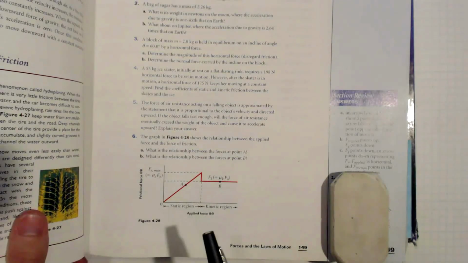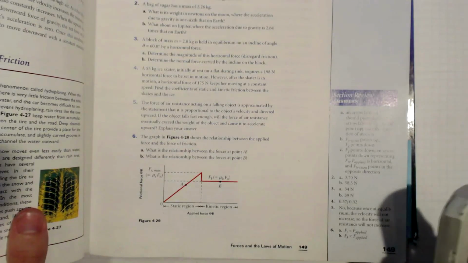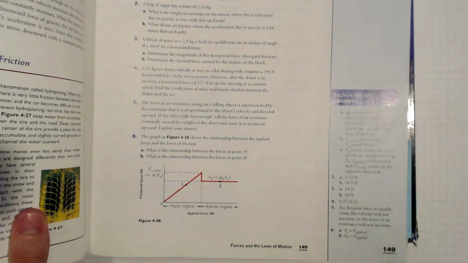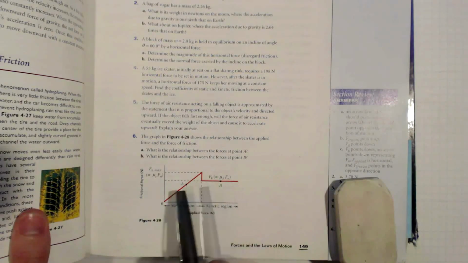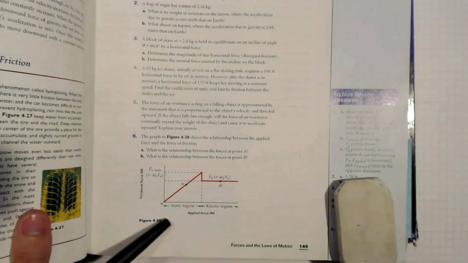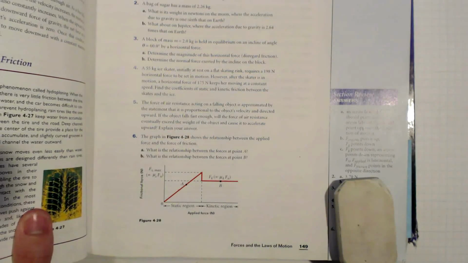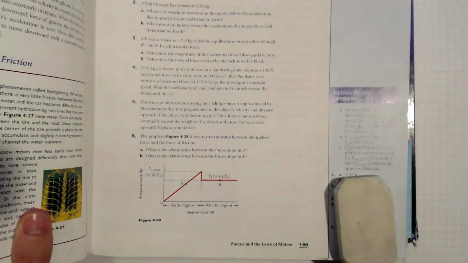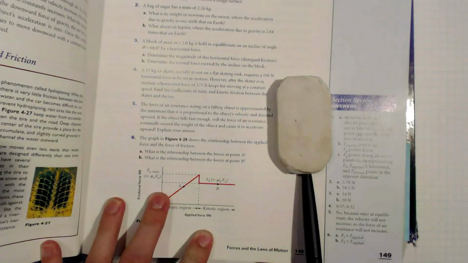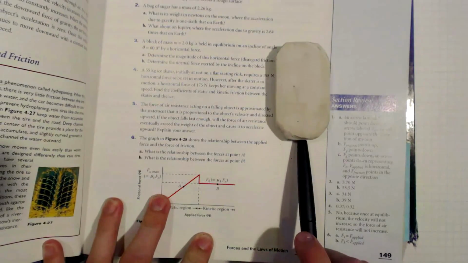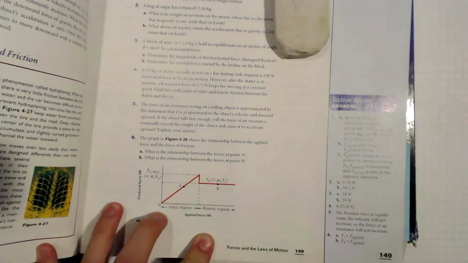At point A, you have a linear relationship, meaning that the force of static friction is still equal to the applied force, because this is your applied force increasing along the x-axis. Meaning that the object's still not moving. Let's say the object is my eraser. I'm still applying force on it, but it's not quite moving yet. And then I overcome that static friction, and it starts moving.